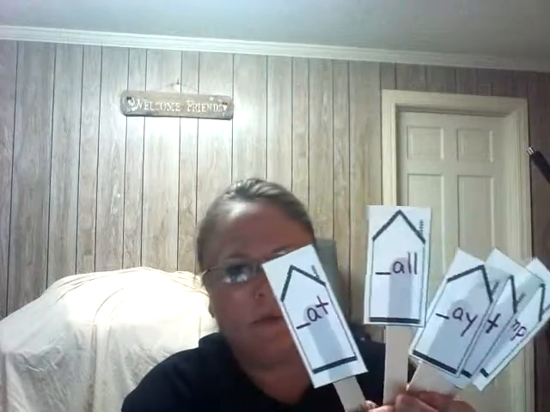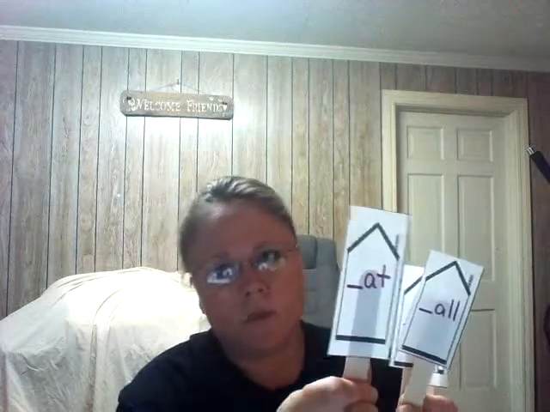So that gives them an idea of what word families are. So then after they watch the video, I'm going to pass out each student a set of these. These do not have to be the exact ones. These are just a few of the word cards. They're glued to large popsicle sticks. And these are just a few that I picked out to go with the book that I'm going to read, which is Cat in the Hat. Of course, the at family. All, a, it, ump.